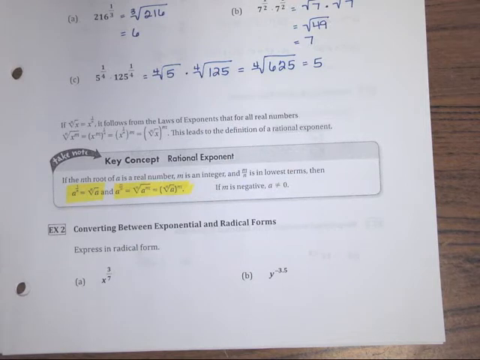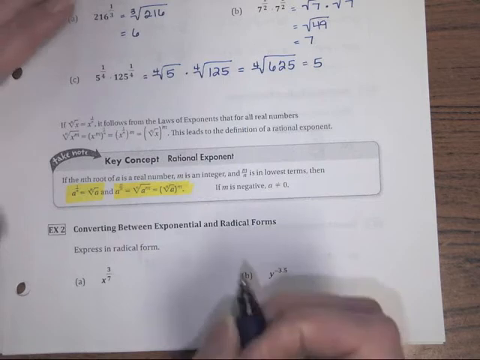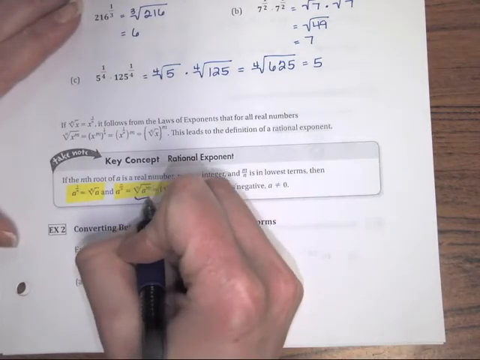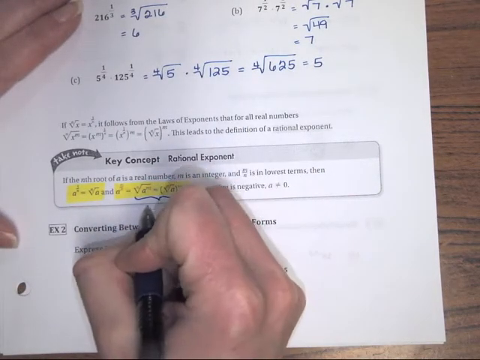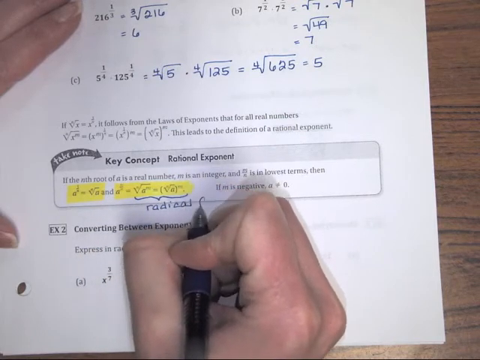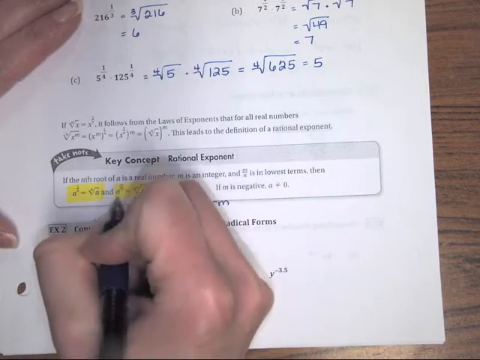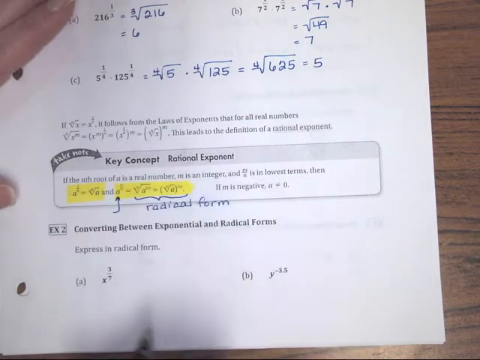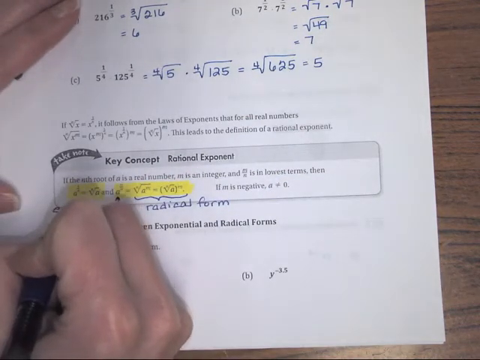Okay? So we're going to go to the bottom of the page here, and it says express in radical form. So here's what I want you to know. One of these two ways is what we call radical form. And this way right here is what we call exponential form.